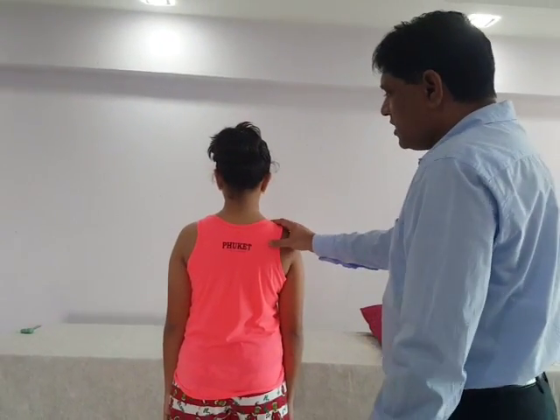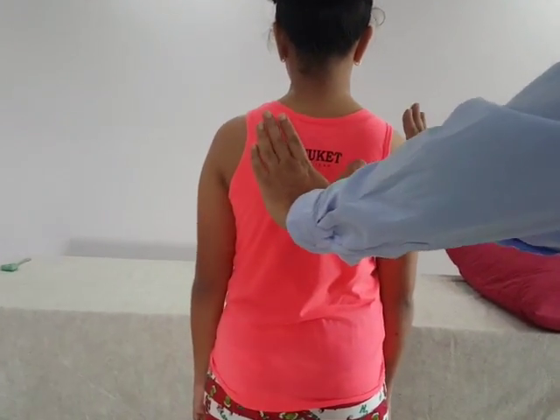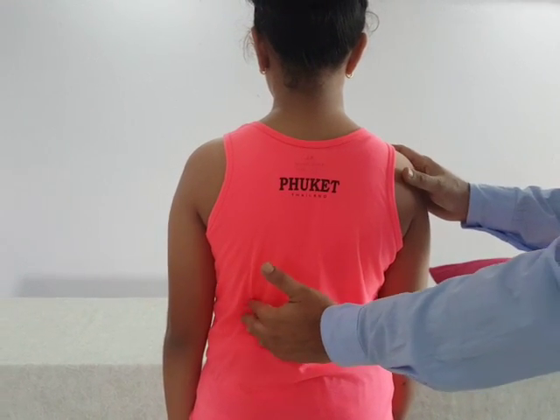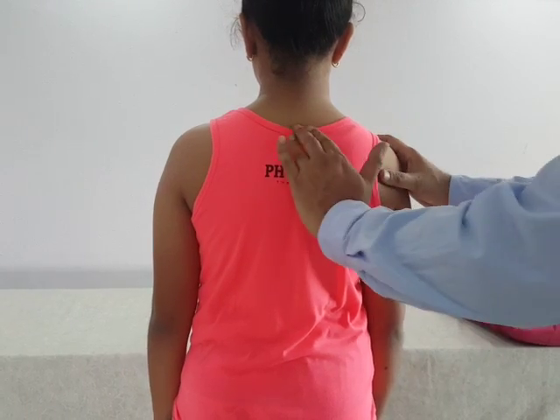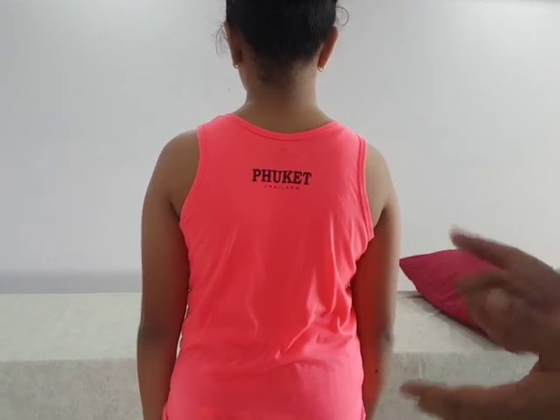From behind, you should compare both the scapulas, whether they are in a symmetrical position. Look for any obvious wasting of the muscles over the paravertebral muscle side. Look for the alignment of the spine, which is quite straight. Here, you have to look for whether any scoliosis is present or not.